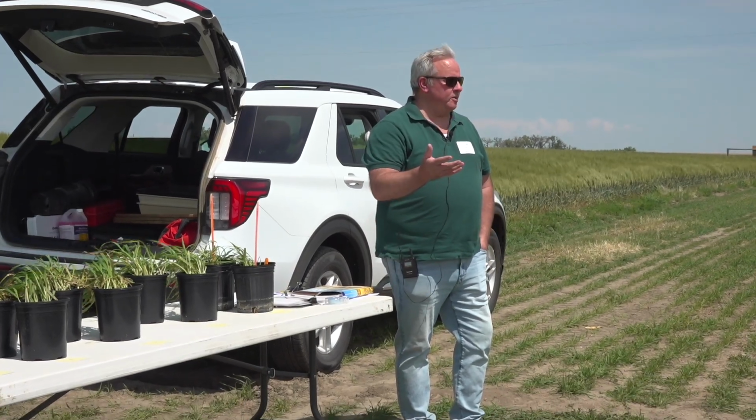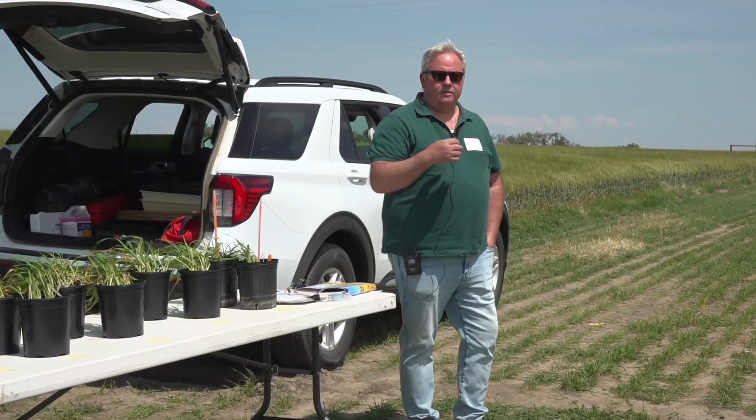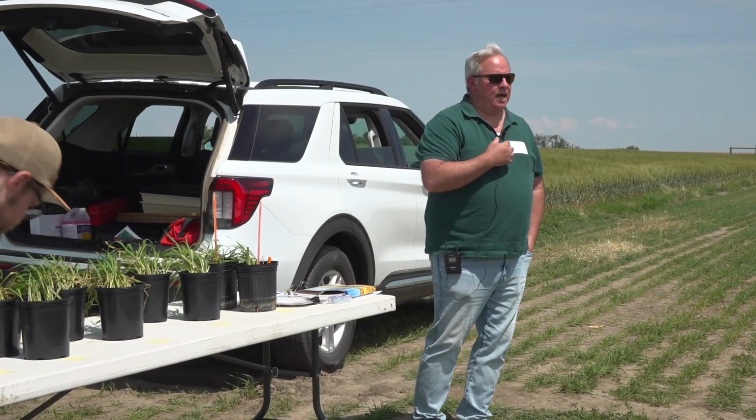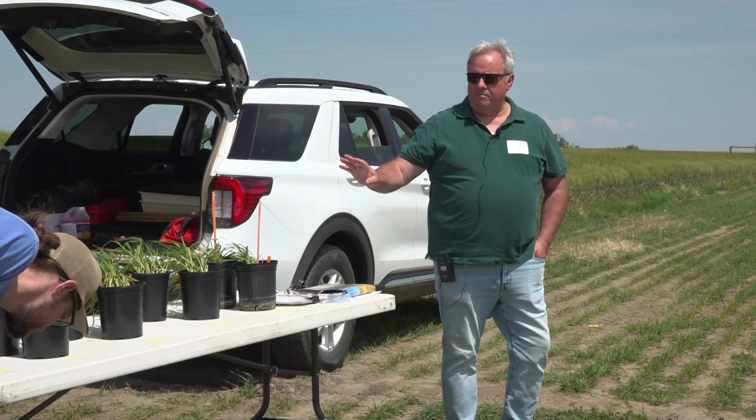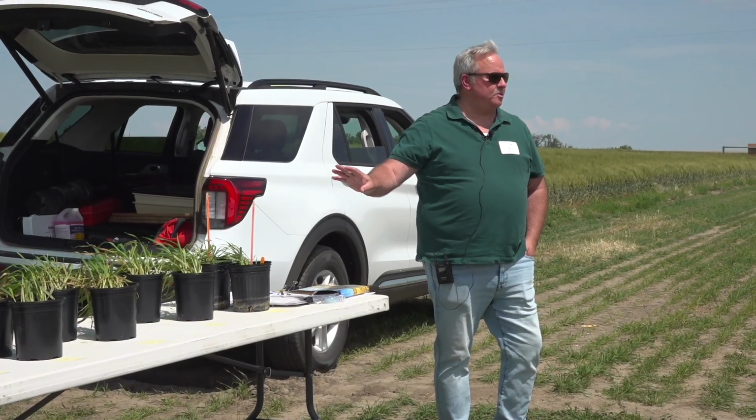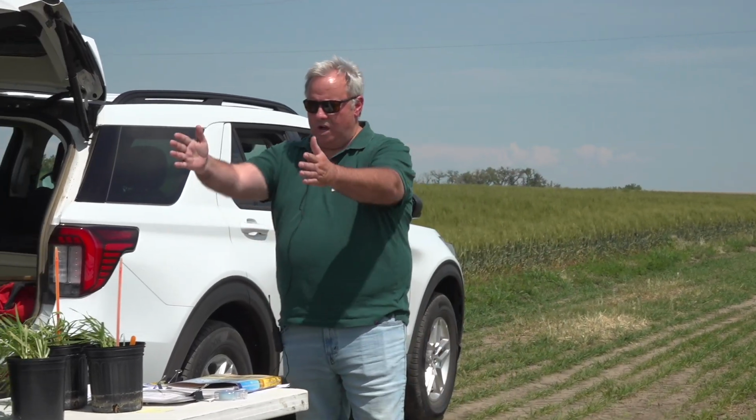So I hope it's going to be fun for you today. And one of the things that I thought might be fun would be to bring in some examples of disease symptoms on barley on this table, wheat on that table, and you guys are going to file through. You can go on both sides of the table. Let's start on this side and work this way.